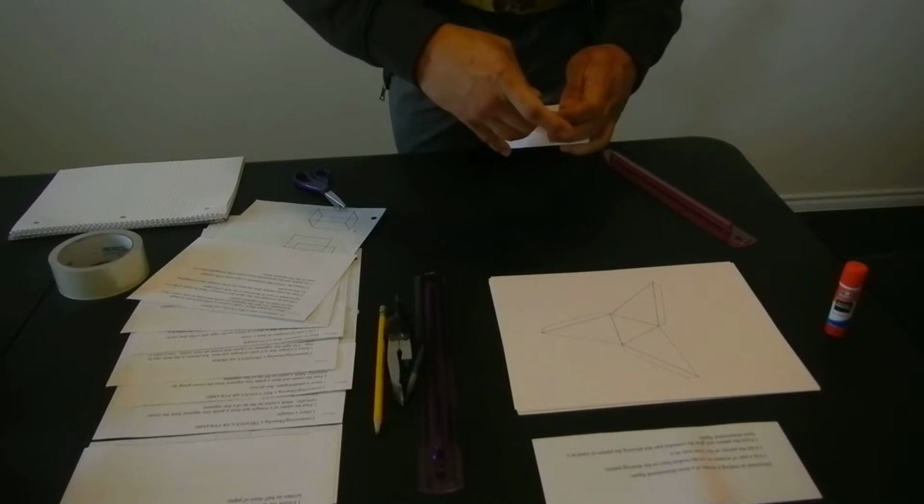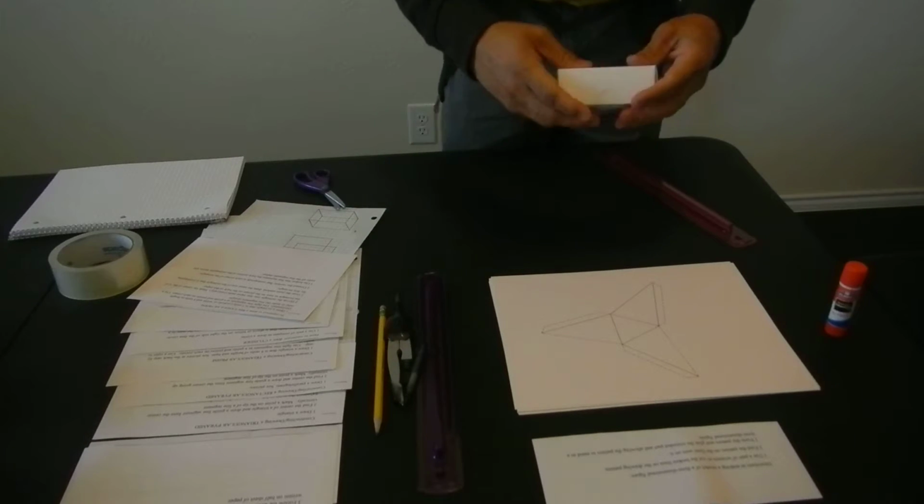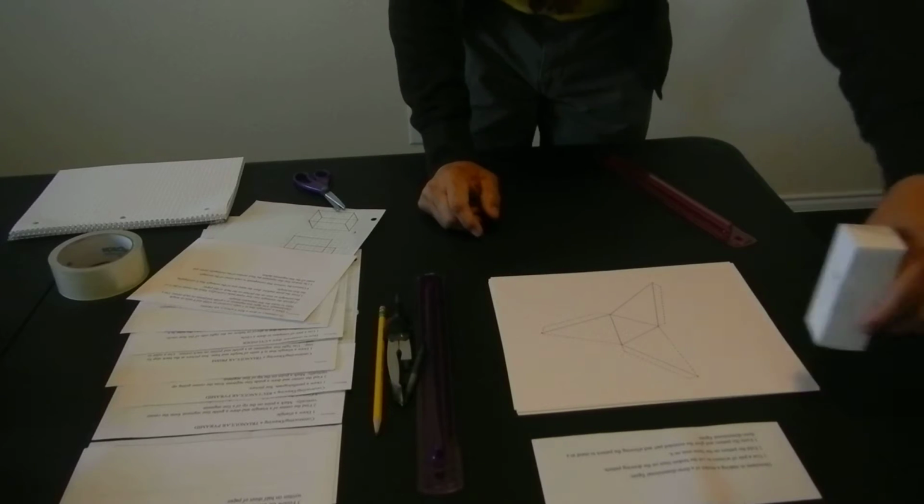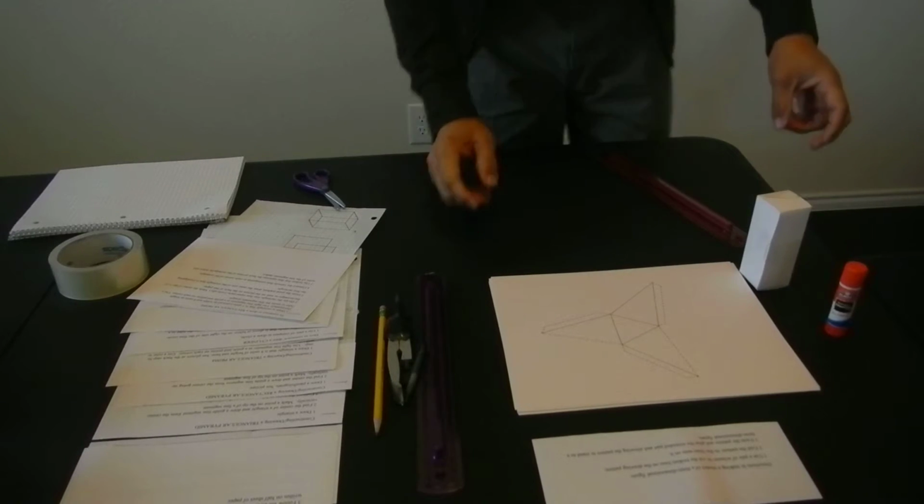Okay, so here is what we call the rectangular prism.